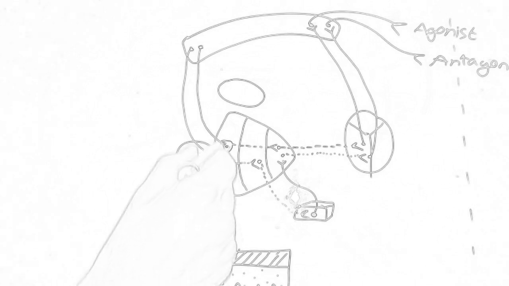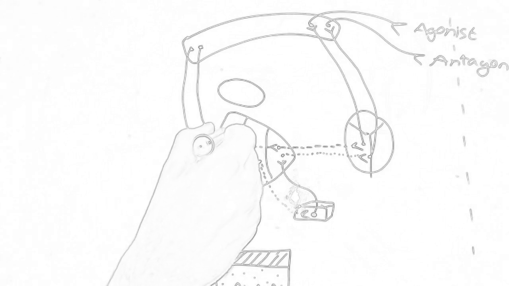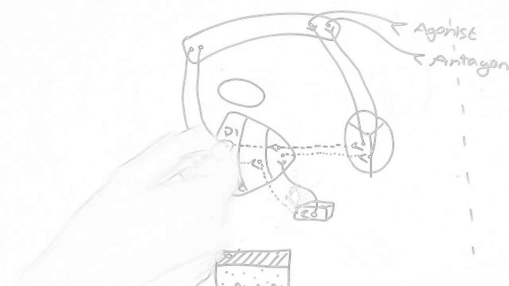Now you may have noticed that there's a difference. The difference is because over here there's D1 receptors and here there's D2 receptors. So when the dopaminergic neuron comes to the D1 receptors, it will stimulate them, and when it comes to D2 receptors, it will inhibit the next neuron.